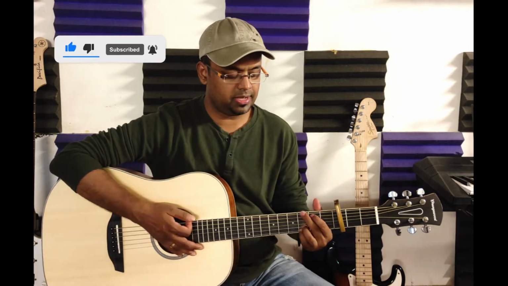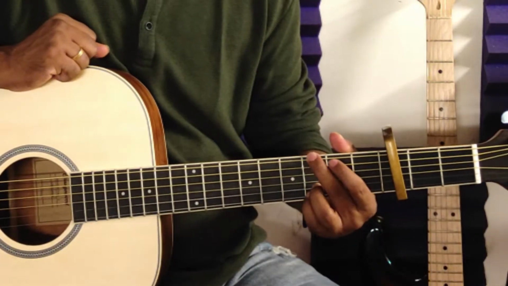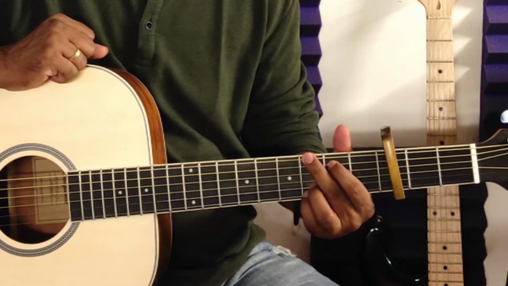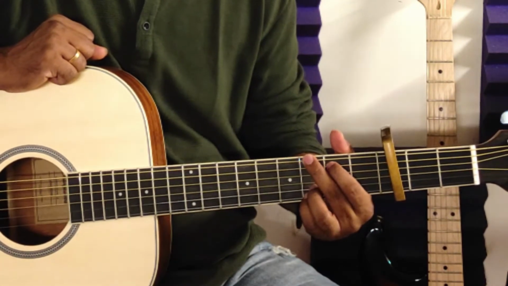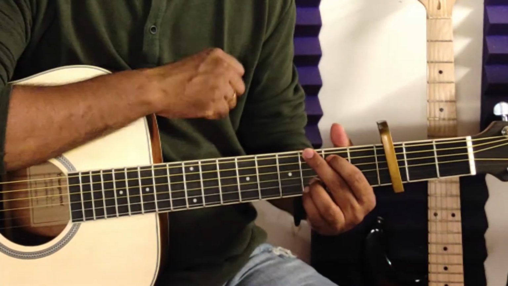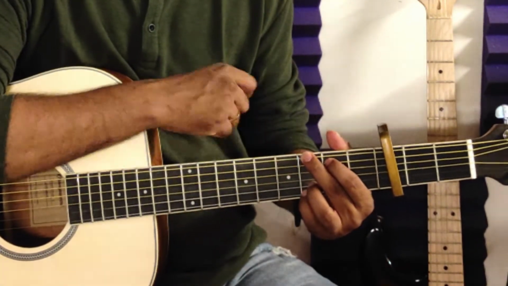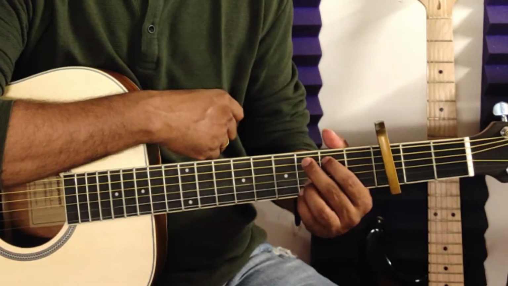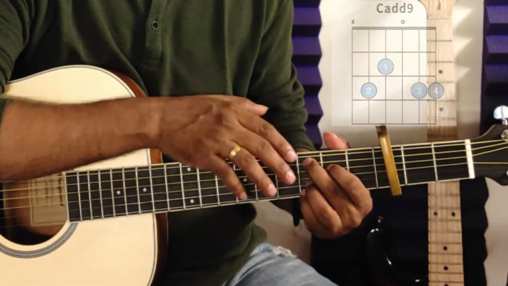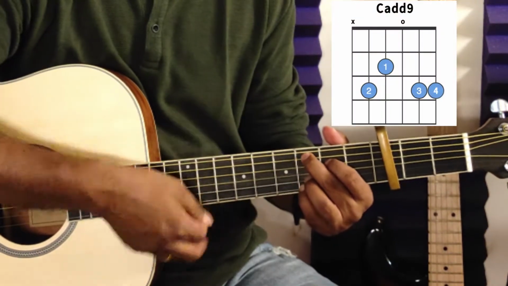Now to play C add 9, it's almost identical to a G major chord. So in G major, you keep your middle finger on the 6th string, 3rd fret, and your index finger on the 5th string, 2nd fret. The bottom 2 strings, the ring finger and the pinky finger, can stay there. You bring the middle finger down to the 5th string, and the index finger down to the 4th string. The other 2 fingers stay as they are.